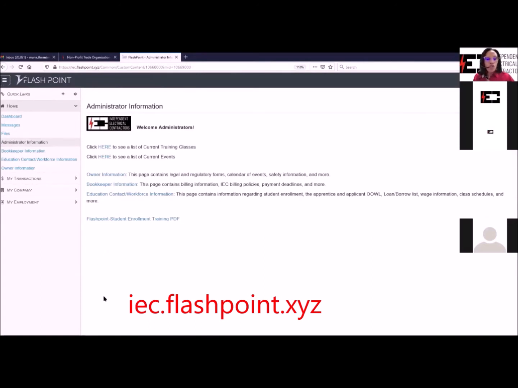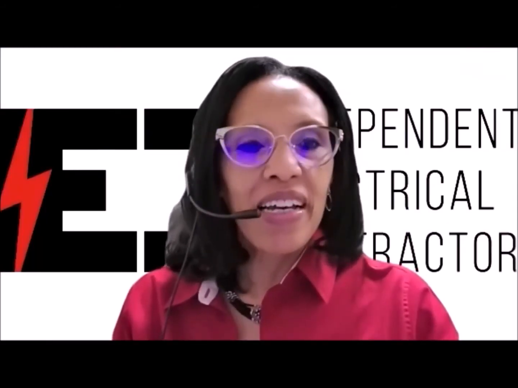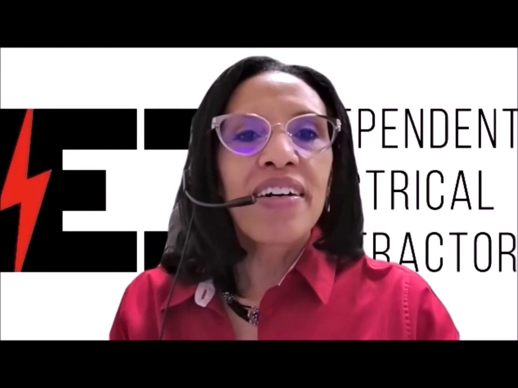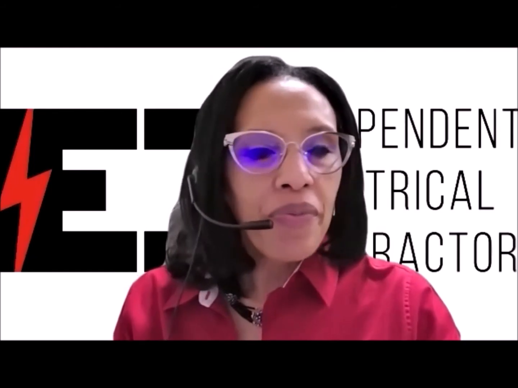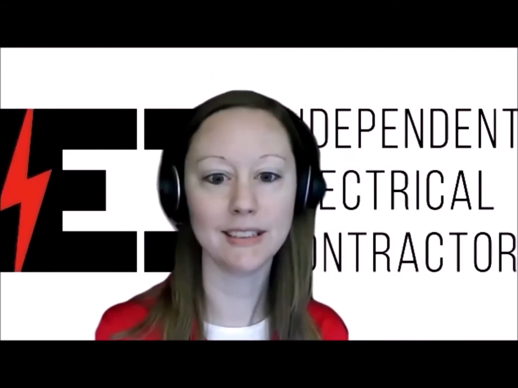So once you, as a contractor, log in using your email address and your password, this is the dashboard that you will actually see. So now I'm going to turn it over to Julie, and Julie's going to continue with our walkthrough of Flashpoint. All right. Hi, everyone. Thank you, Celeste. So I'm going to go ahead and share my screen with all of you.